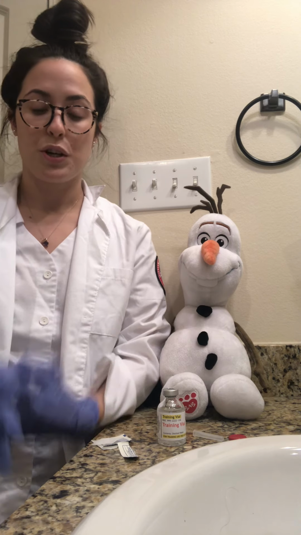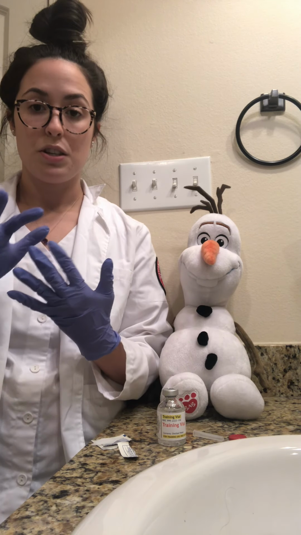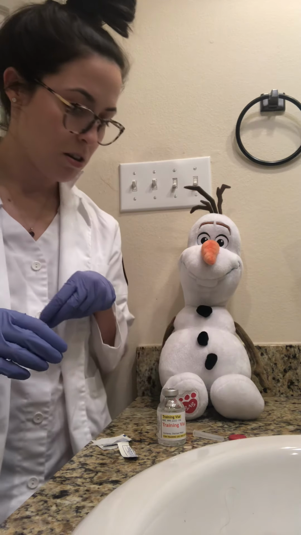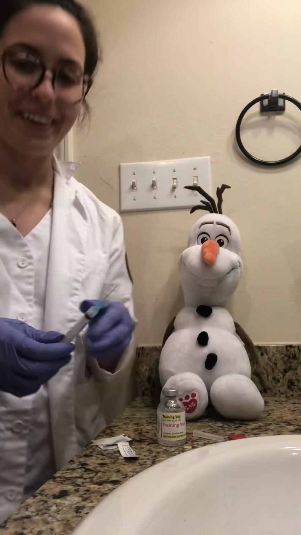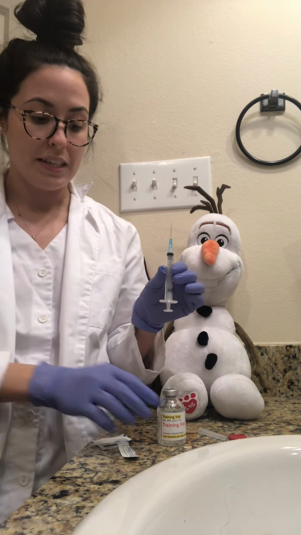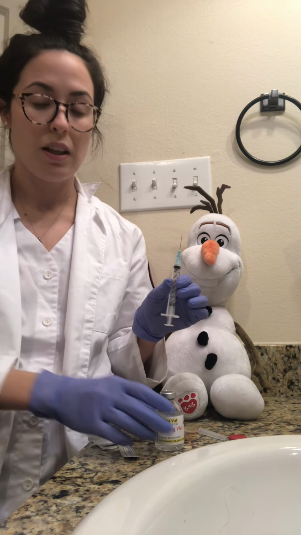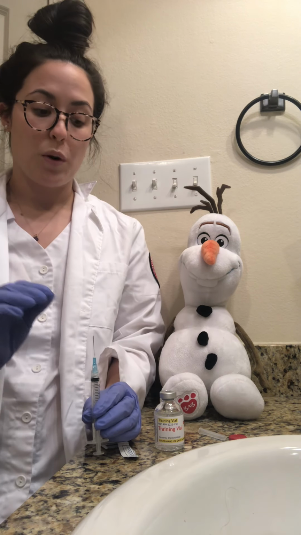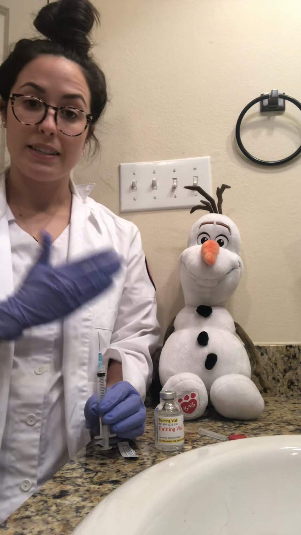You also want to make sure you have the right medicine, dosage, and route, which we are going to be giving. This medicine in this particular vial, and just to make sure the dosage is correct, we want to calculate it based off his weight.